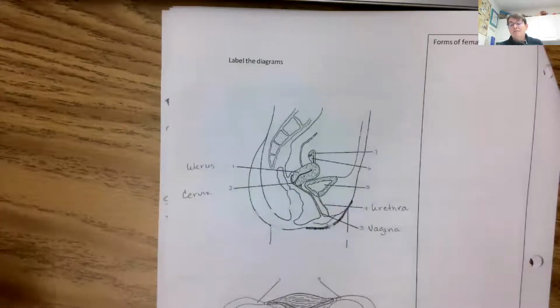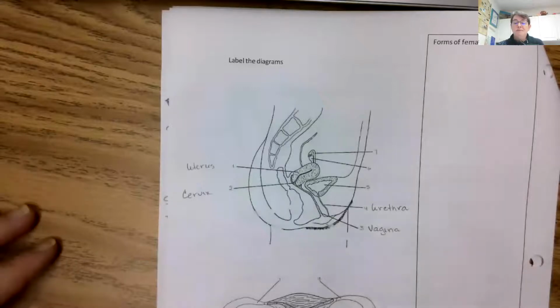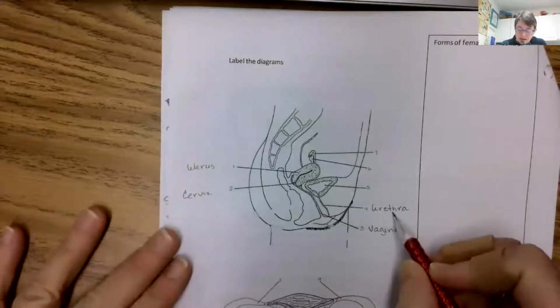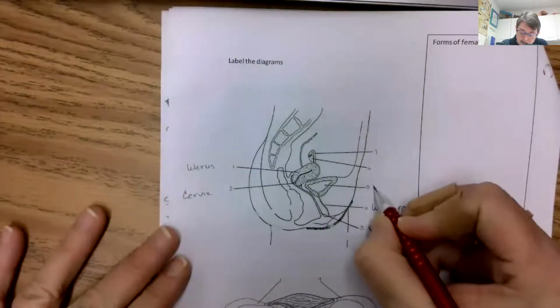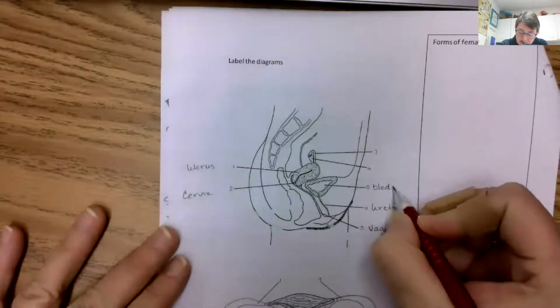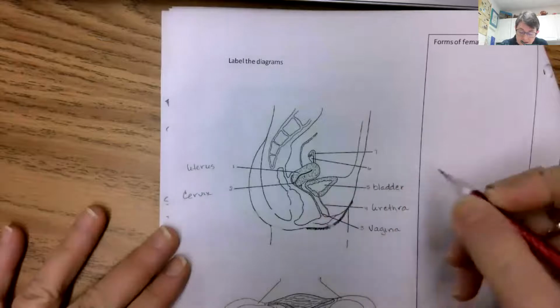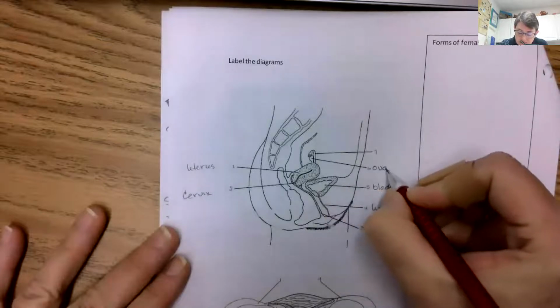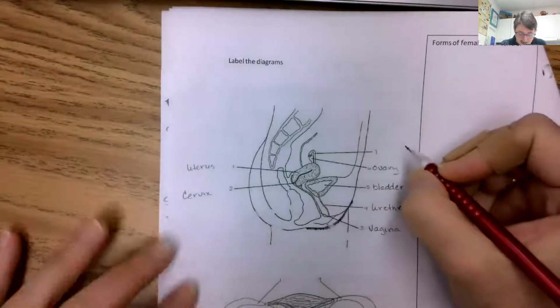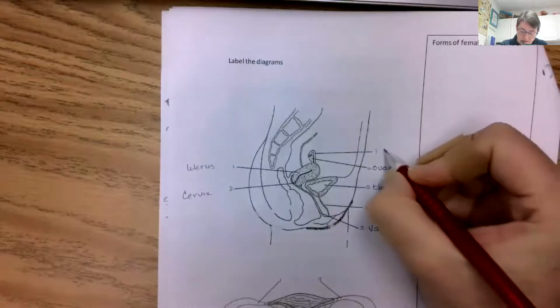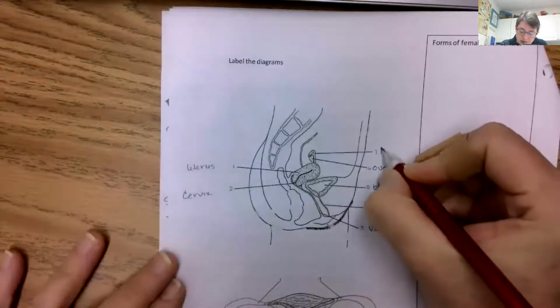Ladies, most of us, be honest, you know what the symptoms of a bladder infection are, and you know what to do about it. Guys, it's very foreign to them. Anyway, we'll leave that alone. That's urethra. So number five is the bladder. Number six is the ovary. And number seven, I have to write it from down here. This is the fallopian tubes.